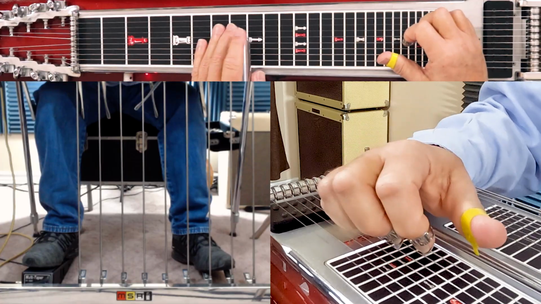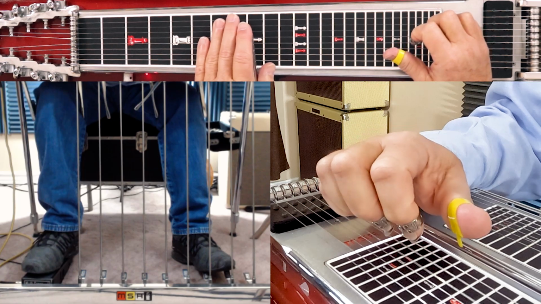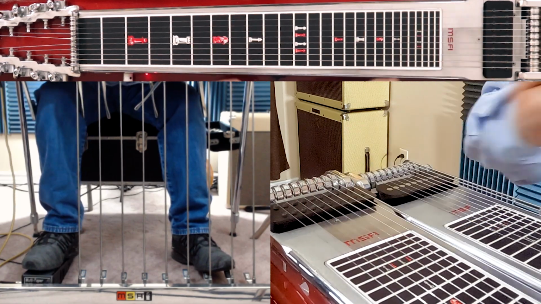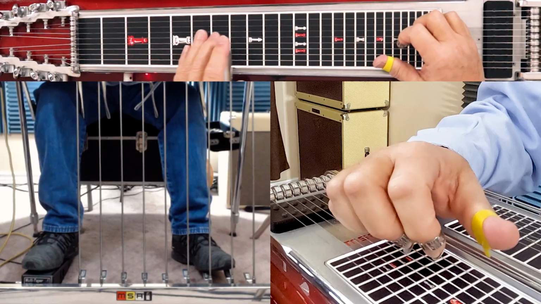So instead of hitting just that 2nd string, we're actually going to add another chord. We're going to go from C. We're actually going to go to an E minor.